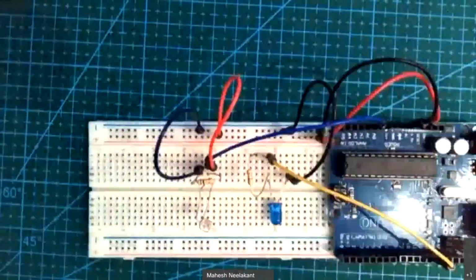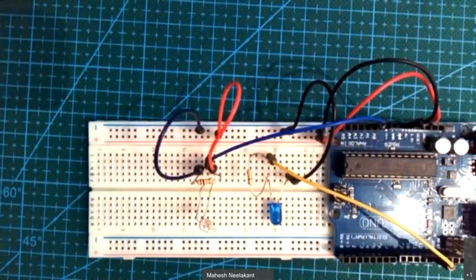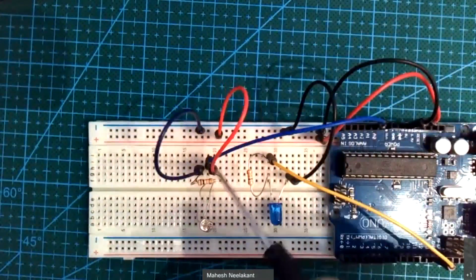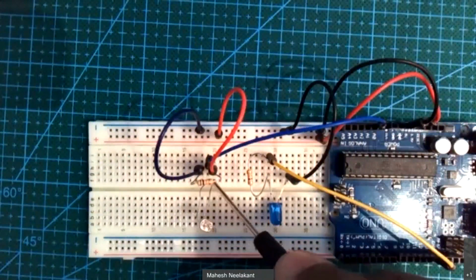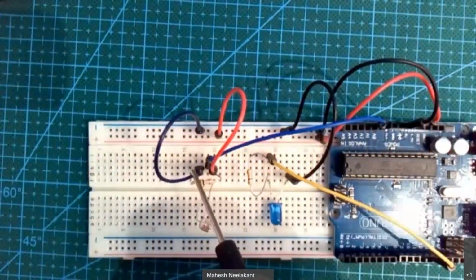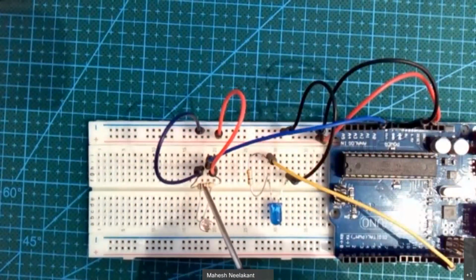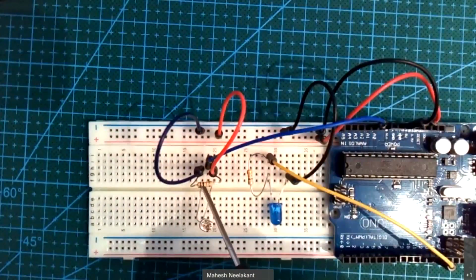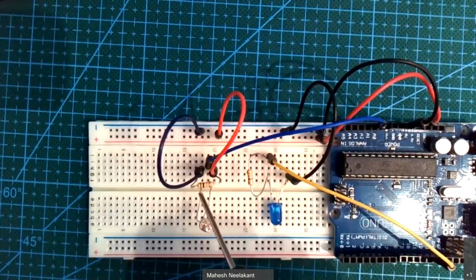So let me move that out of the way so you can see it. Between the blue and the red, we have the photoresistor connected, and between the blue and the black, we have the resistor. This resistor is there to complete the circuit using something called a voltage divider, and we'll talk about that in another session.